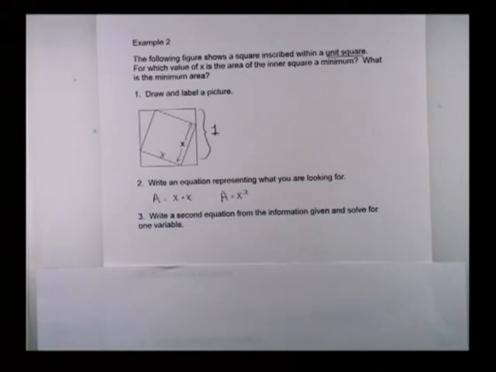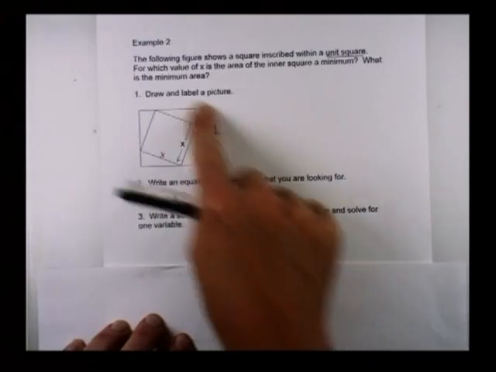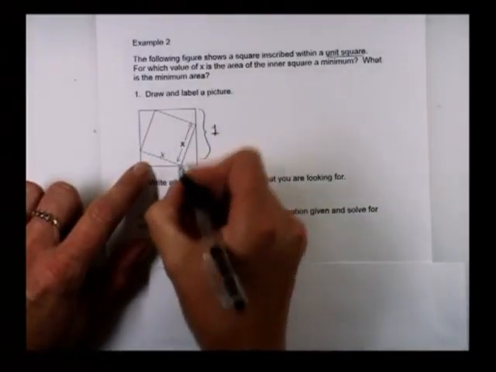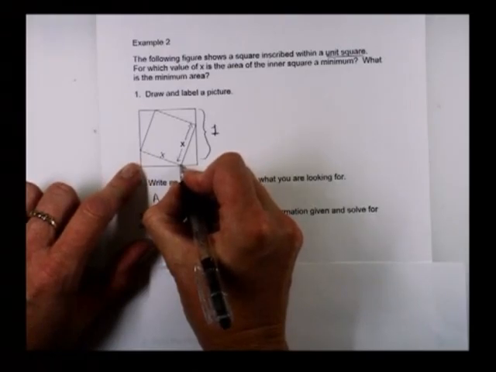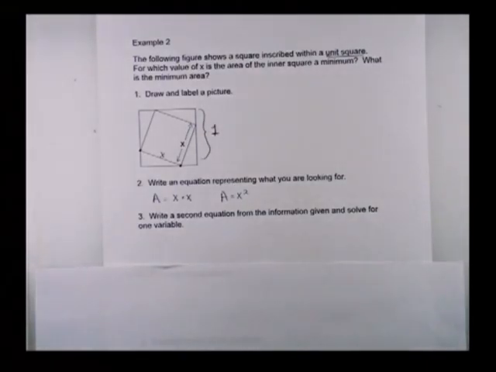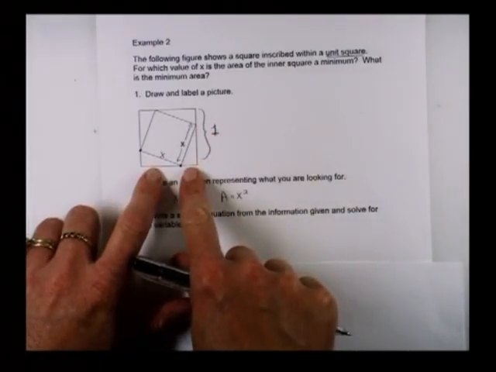I need to somehow relate this inner square to this outer square. All right, and what I'm going to suggest we do is, down here you'll notice that somewhere along these sides, the square is going to be hitting at different points. It's going to divide each side of my unit square into 2 parts.